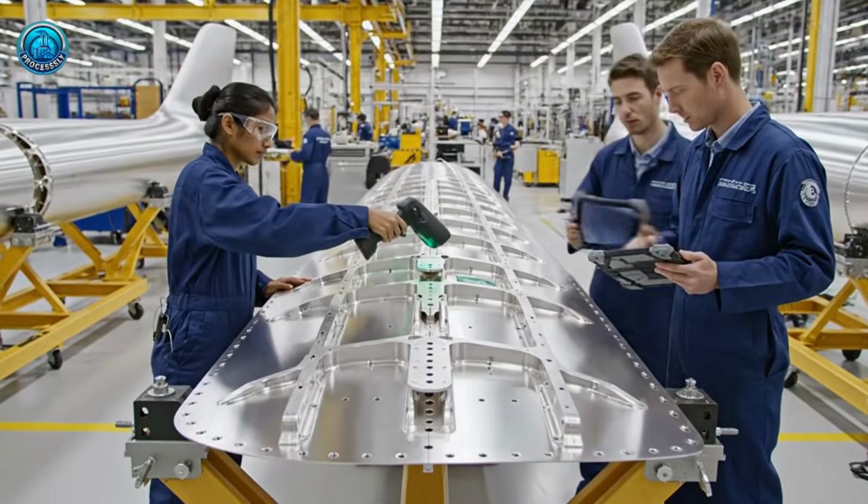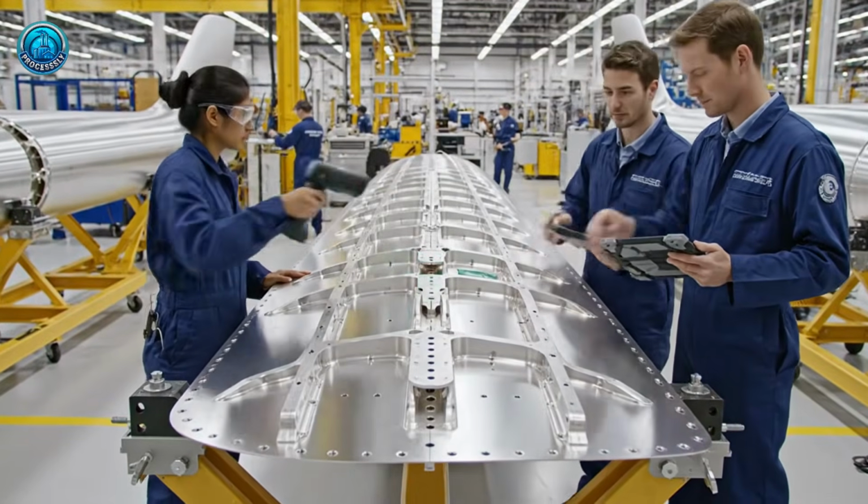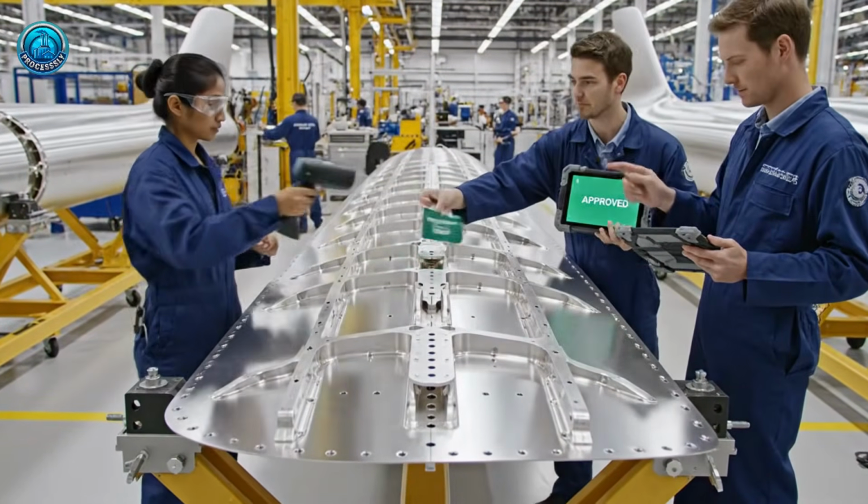All tolerances are within spec, confirming green status. All right, applying the tag now, ready for installation.